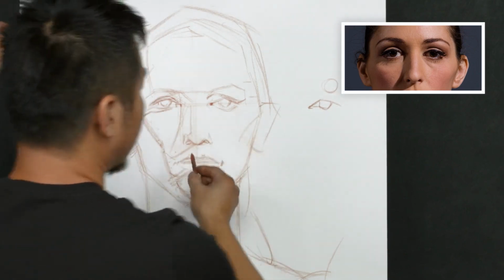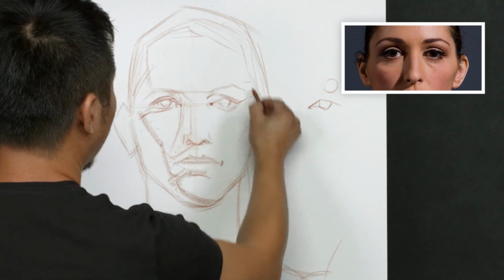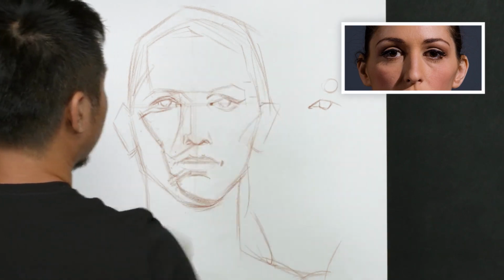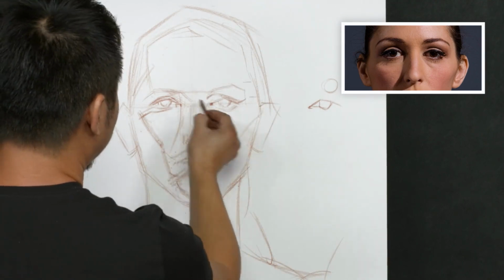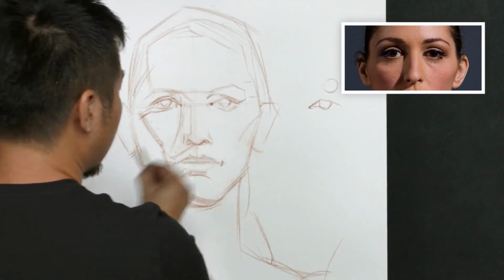Remember I said, see how the eyebrow looks like it hooks up and comes back down onto the side? We still need to make sure the beginning of the eyebrow still sets on the eyebrow line.